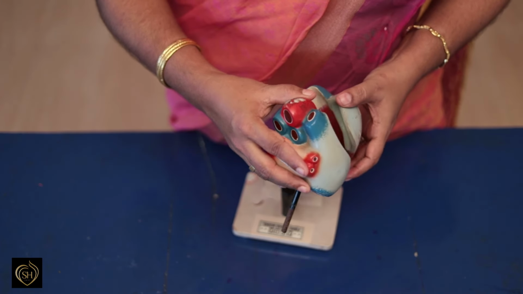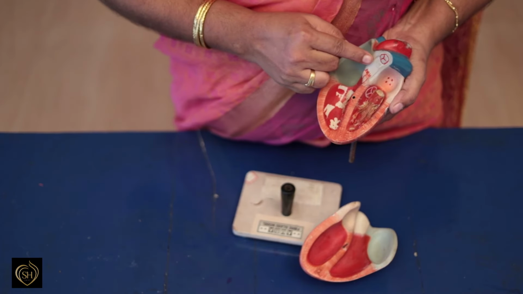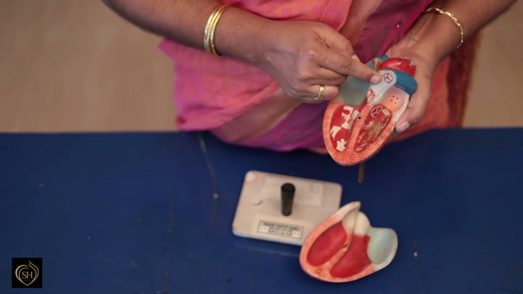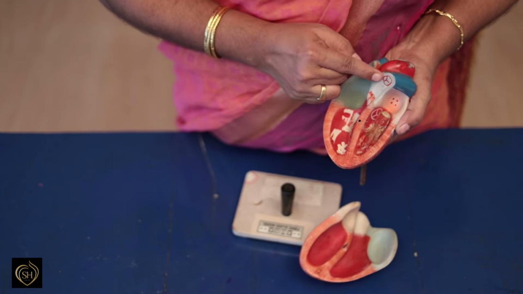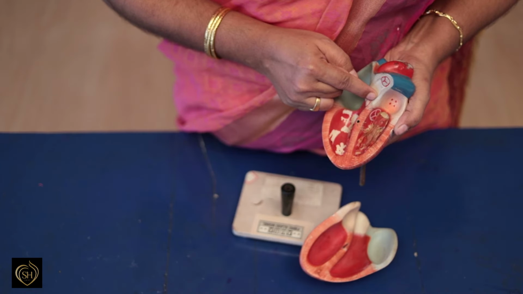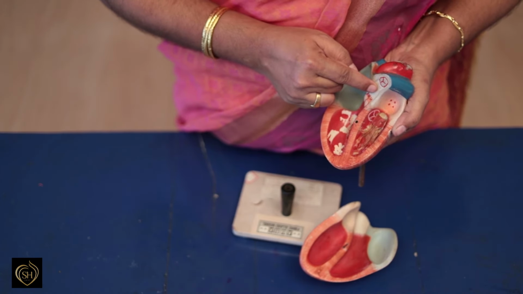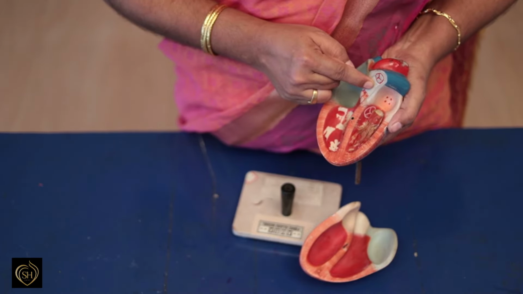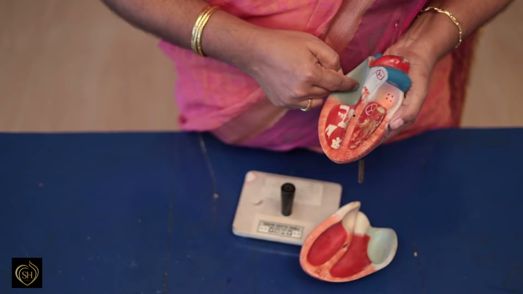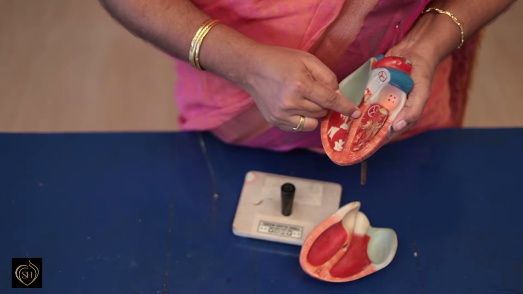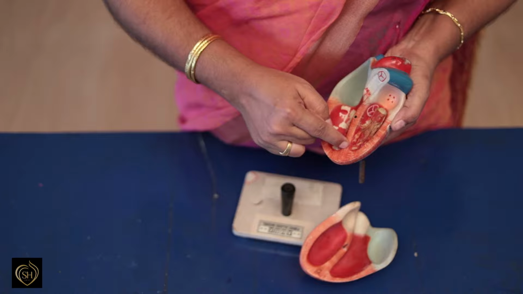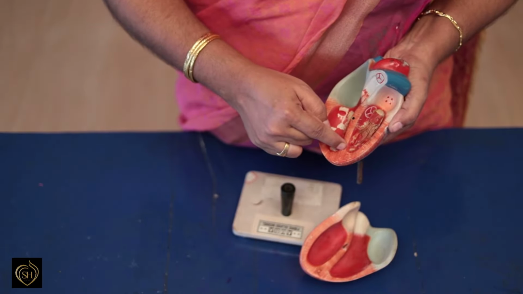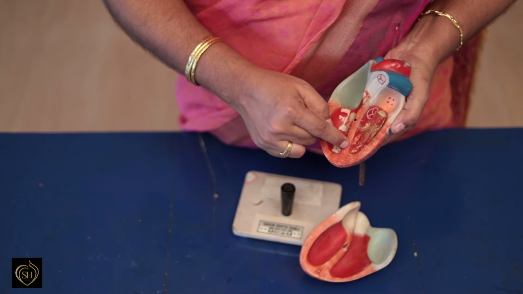Here you can see the interauricular septum. It prevents mixing of oxygenated and deoxygenated blood in the auricular part. This is the interventricular septum. It prevents mixing of oxygenated and deoxygenated blood in the ventricular part.